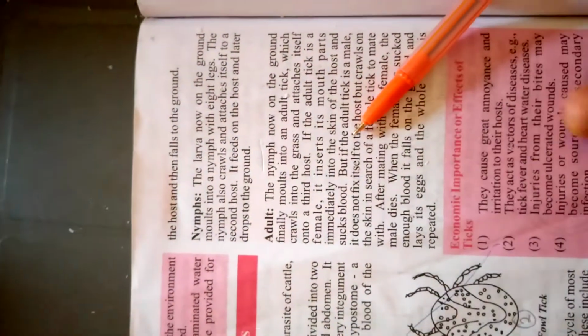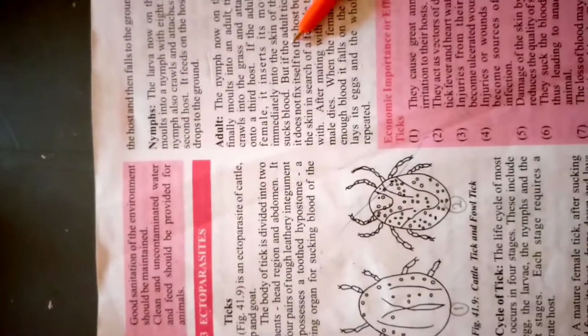Now all these are the stages of the life cycle of the tick.